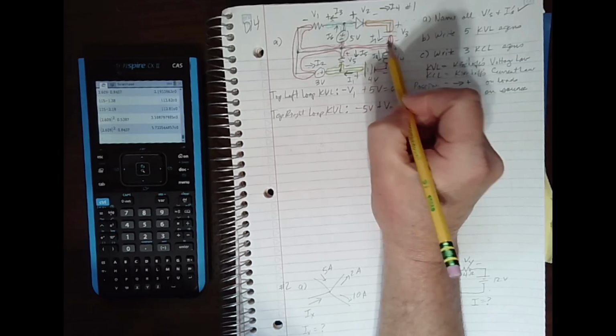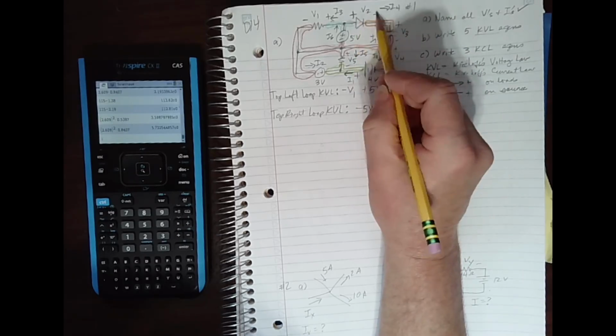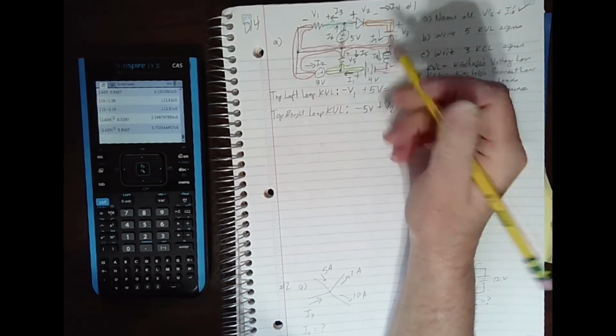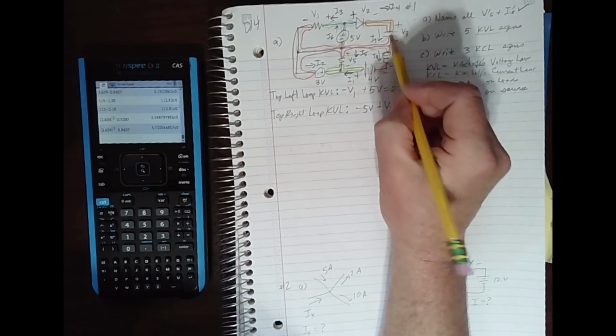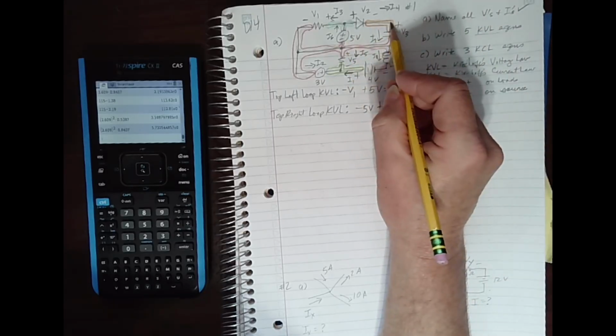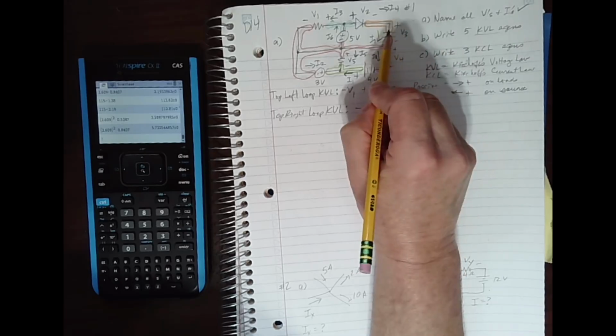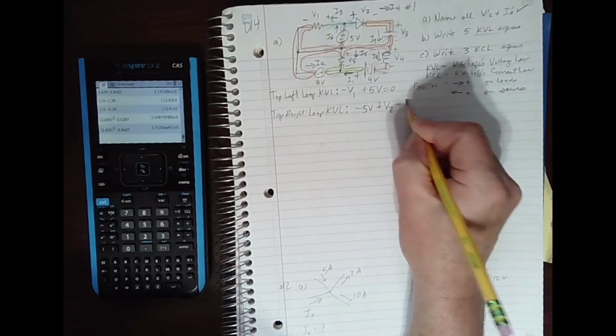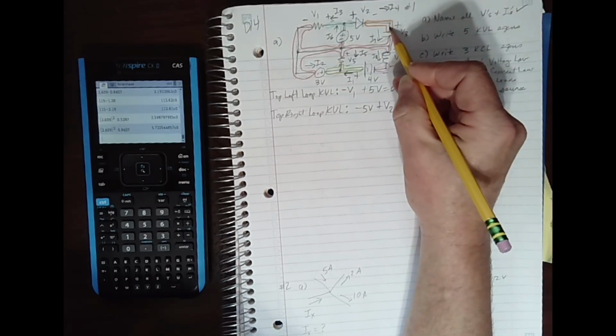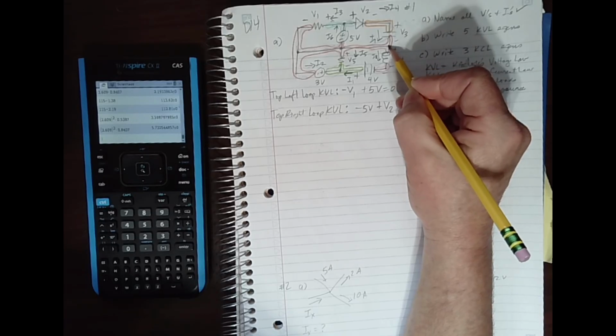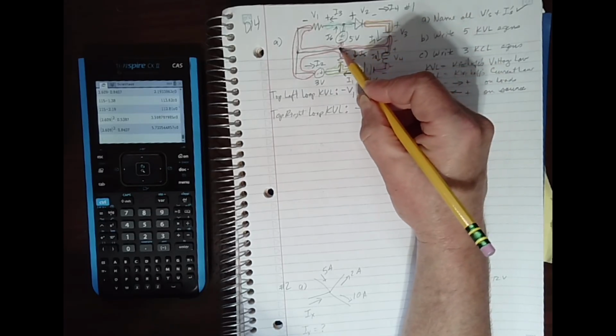Coming around, this is where you have to make sure you put the plus and minuses when you name the voltages, so you know how to write the equations correctly. And then coming along here, we get to this capacitor. We hit the positive side first, so it's going to be plus V3. Walking on through to the negative side, continuing on this path, we got to where we started.